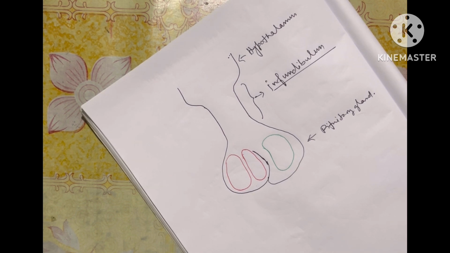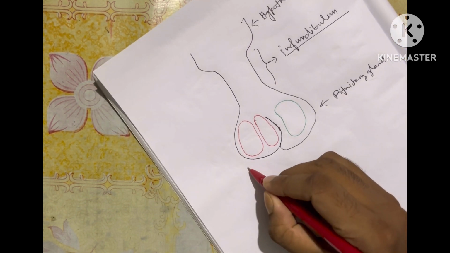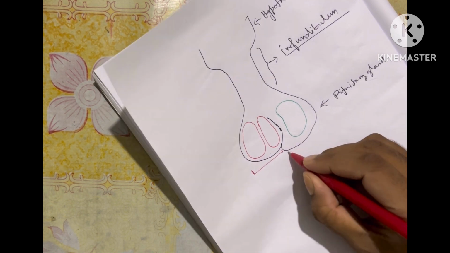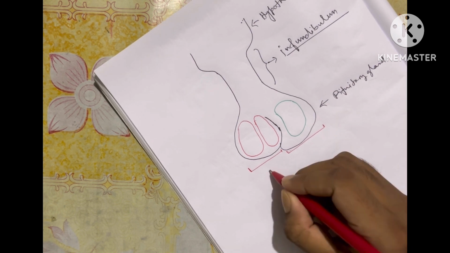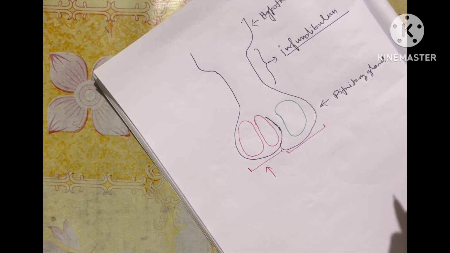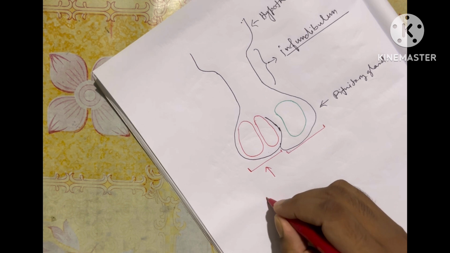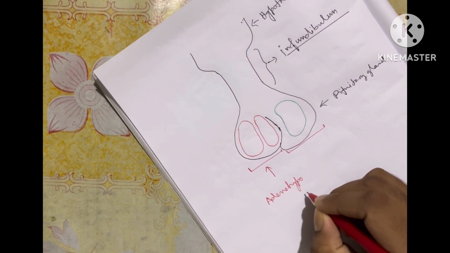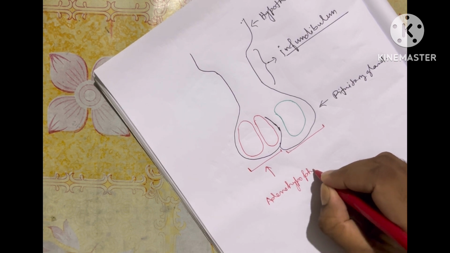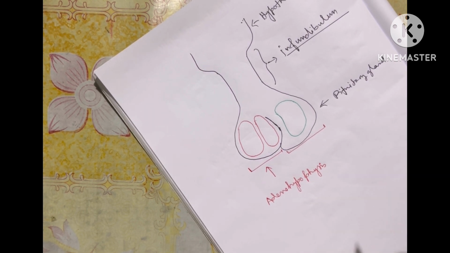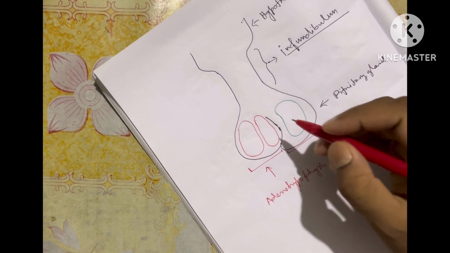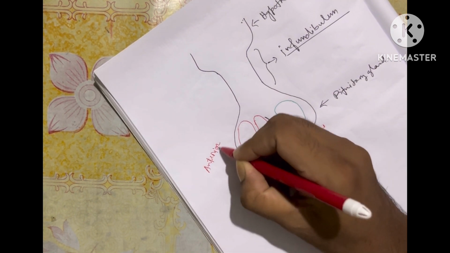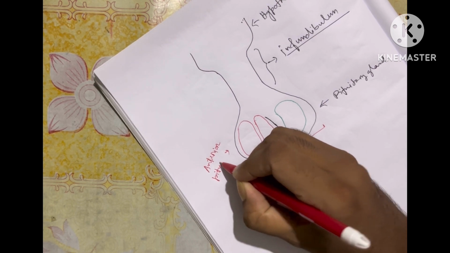So what is the name of this structure? This is our anterior pituitary, and this is our posterior pituitary. We can also call the anterior pituitary the adenohypophysis.